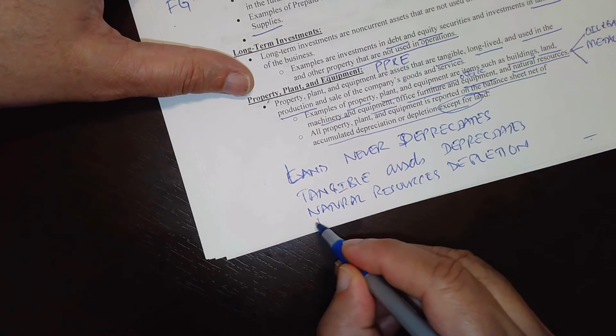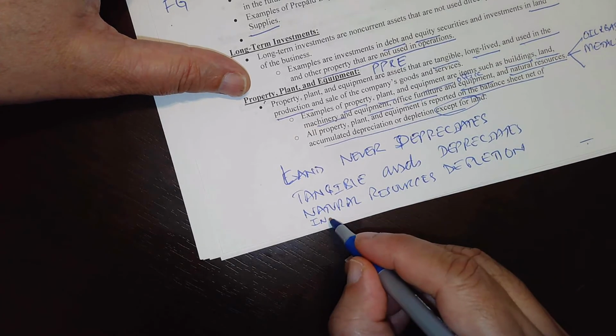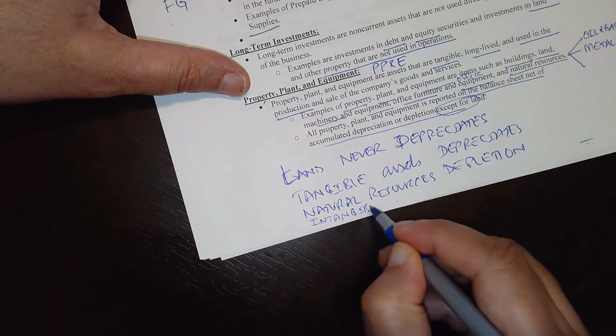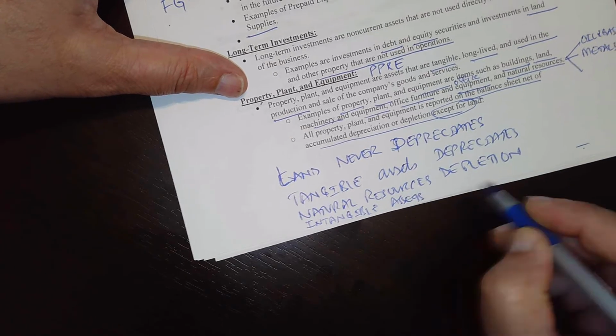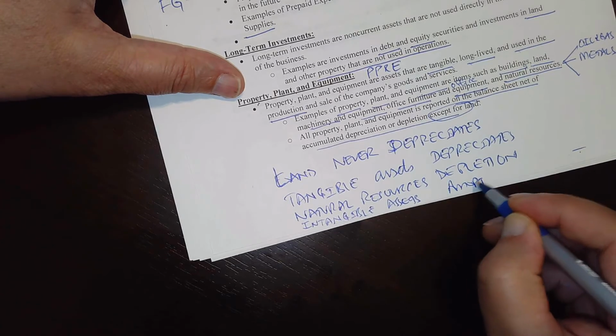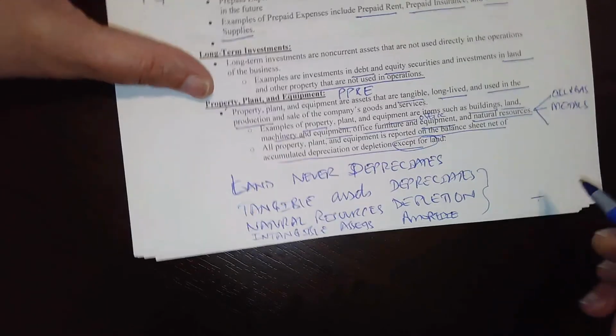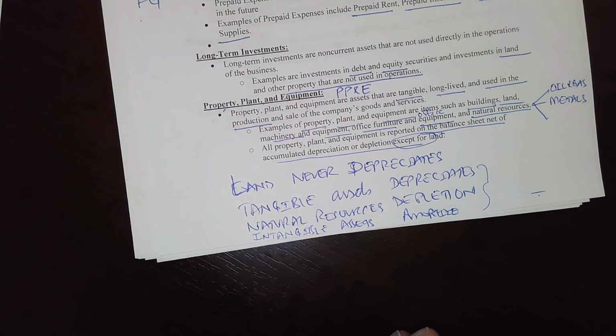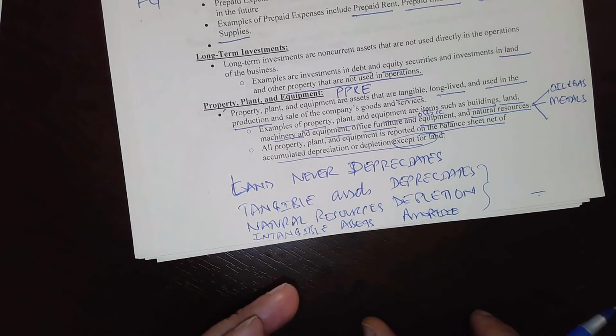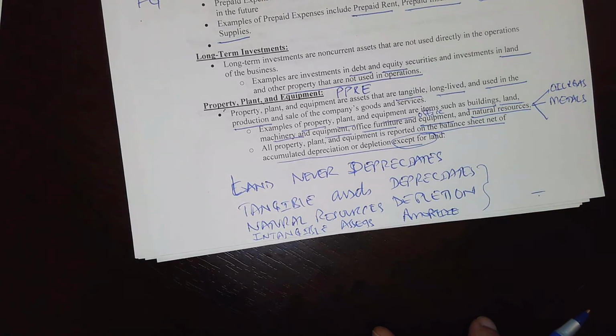Intangible assets such as trademark, copyright, franchise, these are called intangible assets. And these intangible assets, basically what we do, we amortize. Amortization and depreciation are similar methods. Basically what we are saying is that we have used part of the asset, and since we used part of the asset, it has now become an expense. So we are removing the part that has been used and putting it into the income statement as an expense. Why? Because we use this asset to generate revenue, and we always have to match revenue with our expense, the matching principle we talked about in chapter 1.